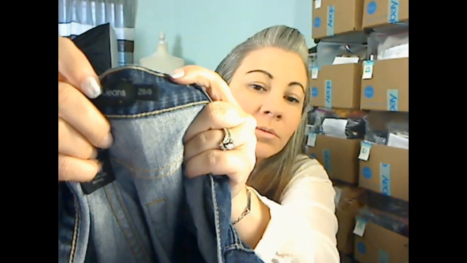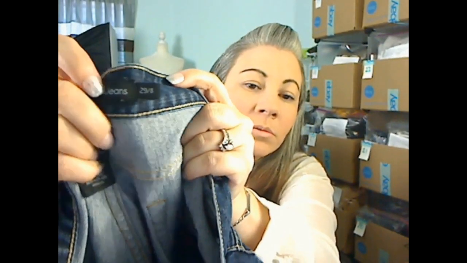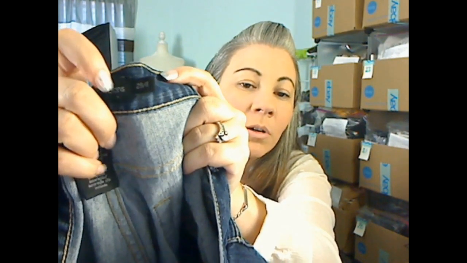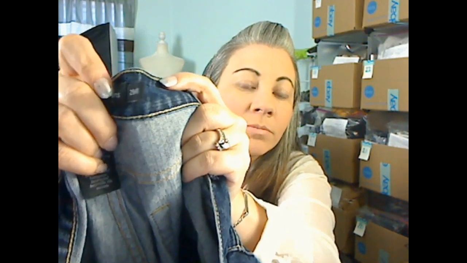So you can see on these jeans here, those are a women's size 8 or a 29. Can you see that? There we go. Size 8 or a size 29. 29 is just referring to the waist measurement.